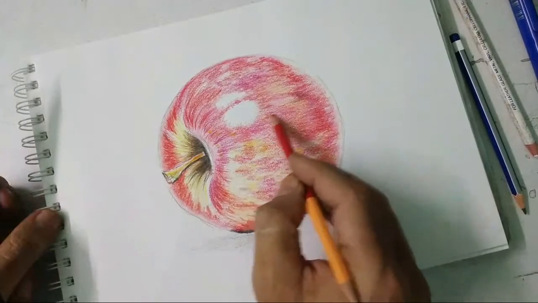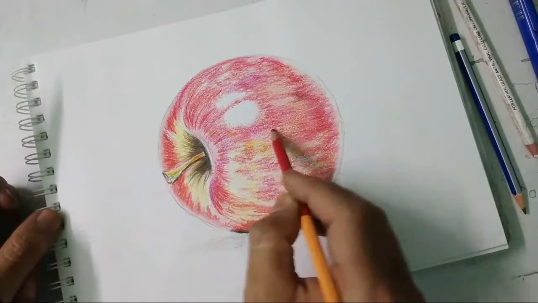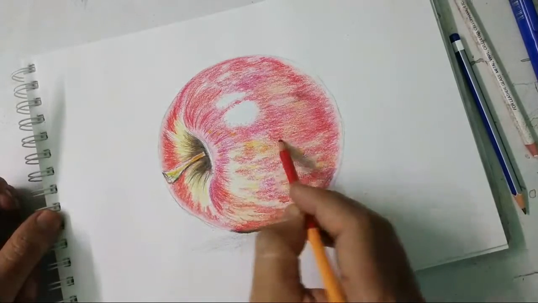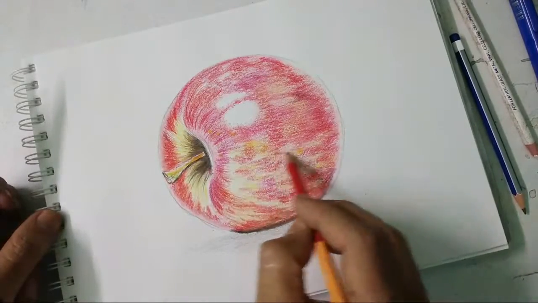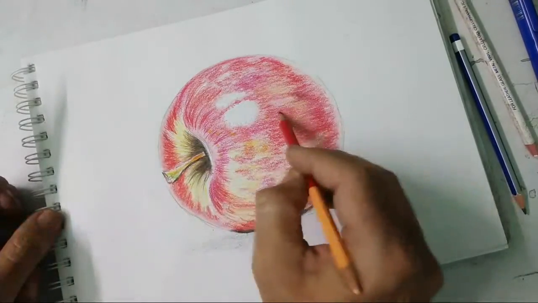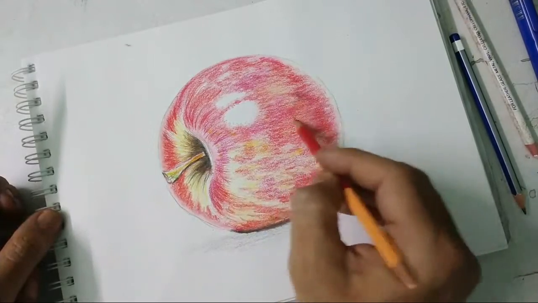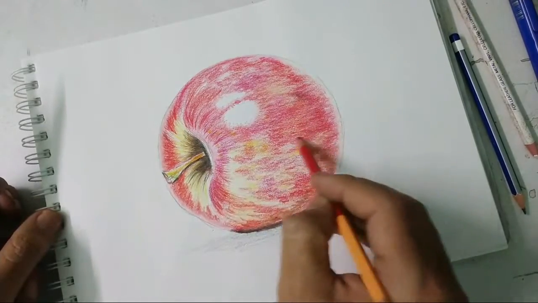Now let's finish it. Now when I rub red over this area, the yellow and the other shades which were inside will blend.